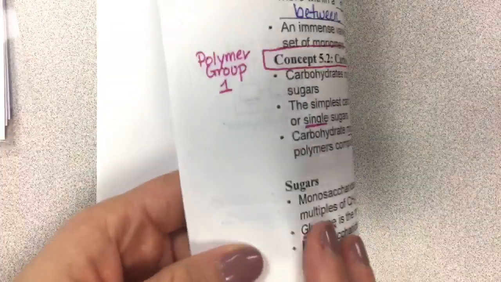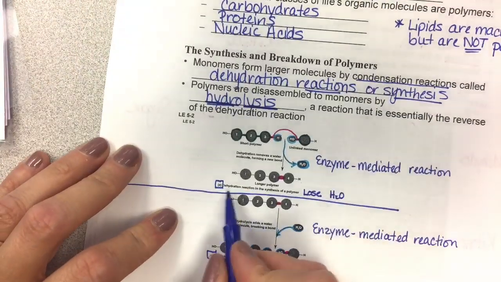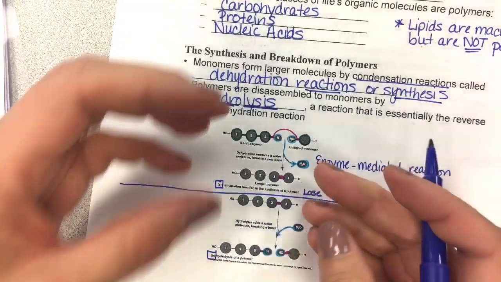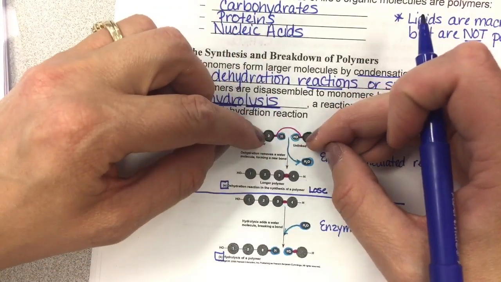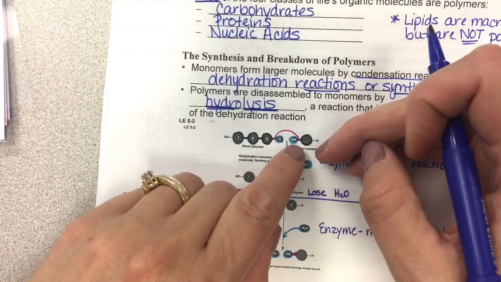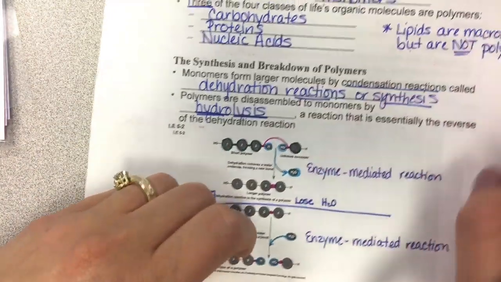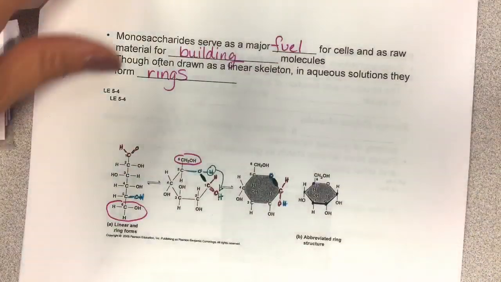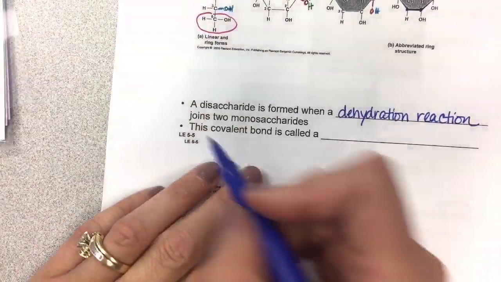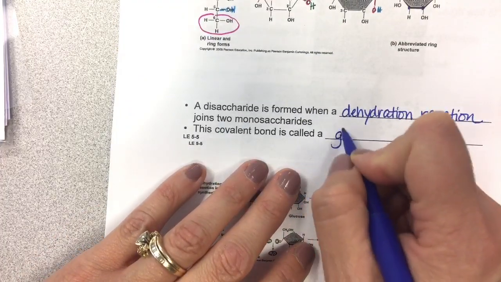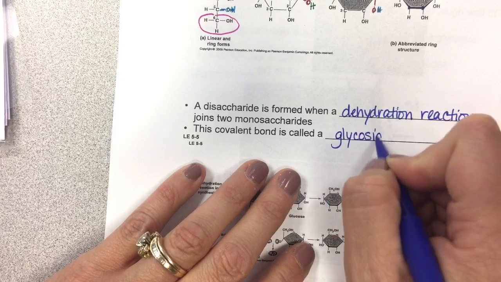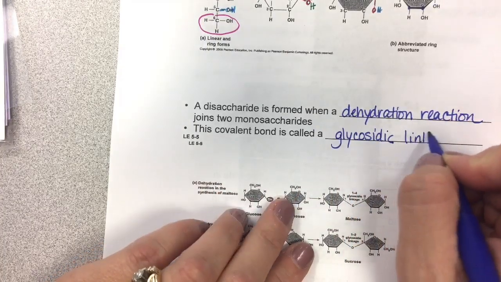We were talking about dehydration building a larger molecule. In this case, we're putting two monosaccharides together. We take an OH off of one and an H off of another, and that is a dehydration reaction, or dehydration synthesis, or condensation. They call the bond between the two a glycosidic linkage.